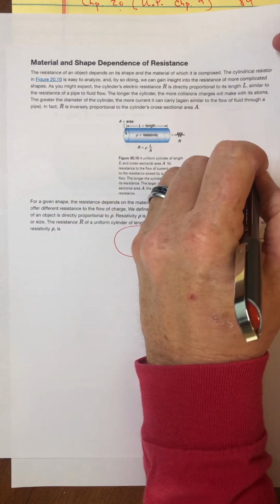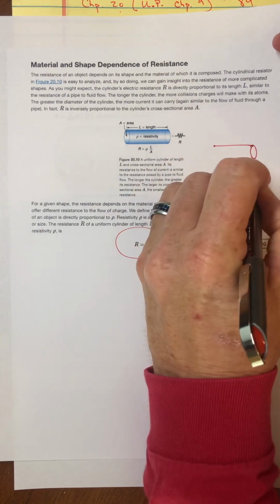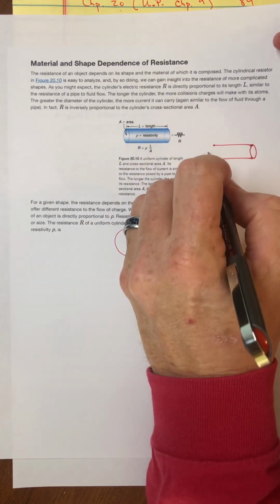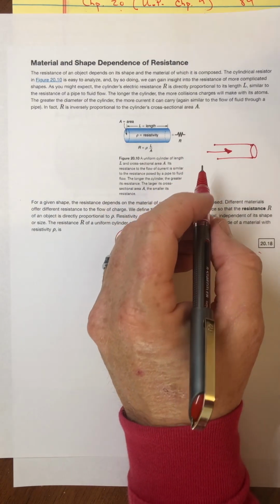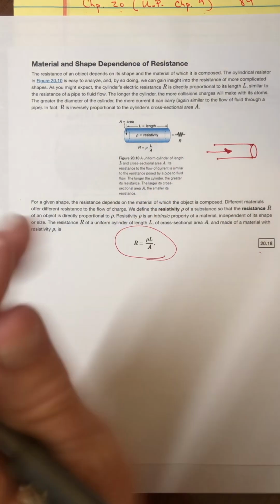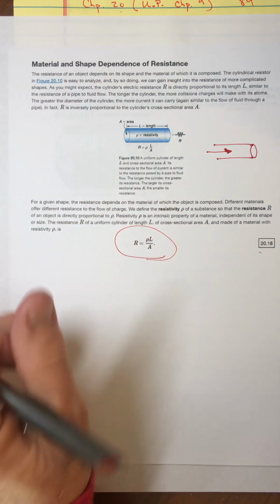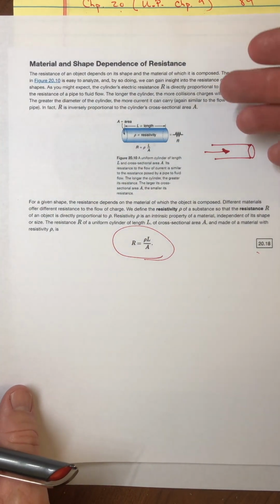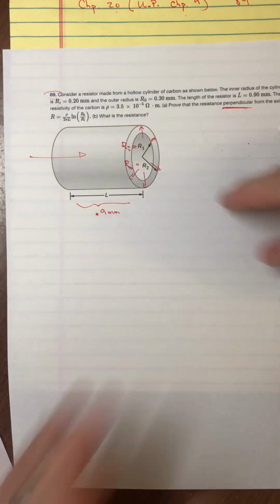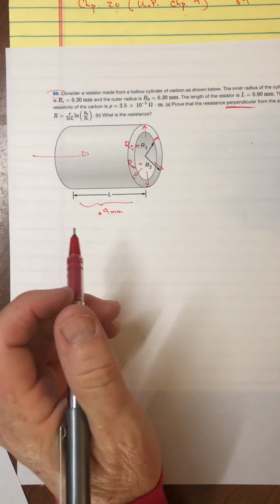But they derive it and describe a metal wire as the current is flowing down the wire, okay? And because the cylinder is laid out this way, you might mix up the flow in this picture with the flow in this picture.